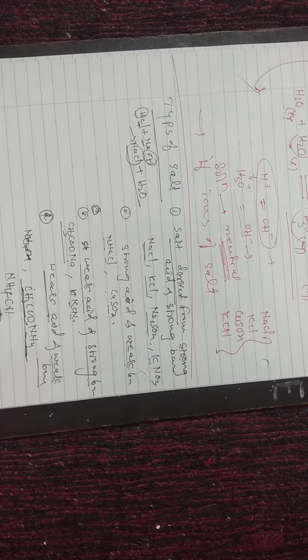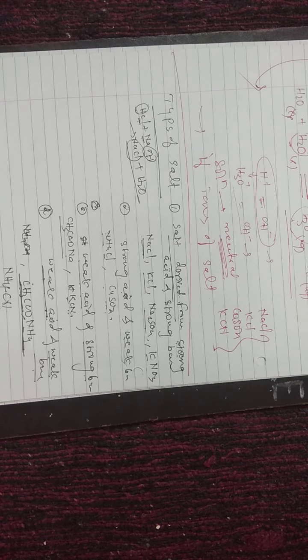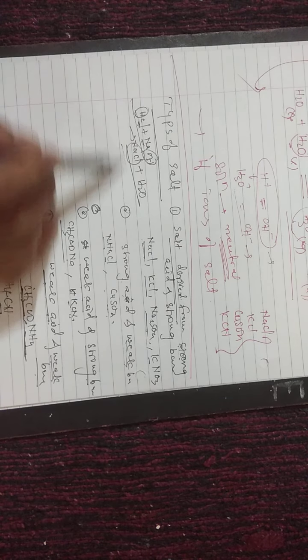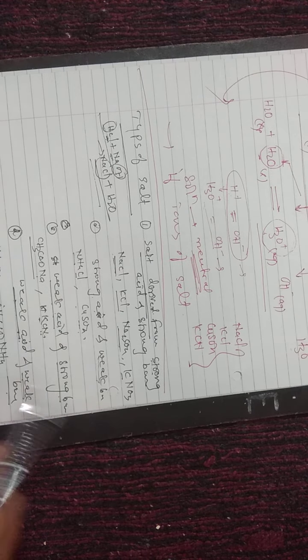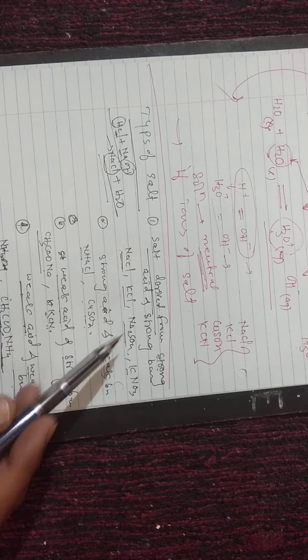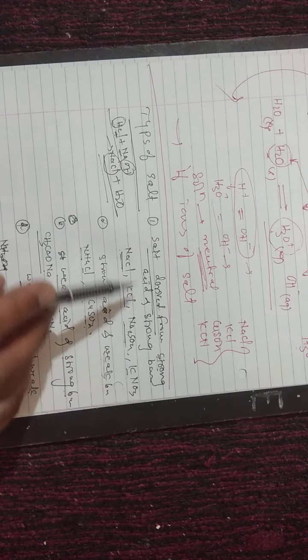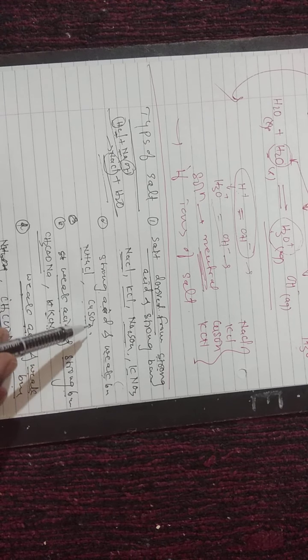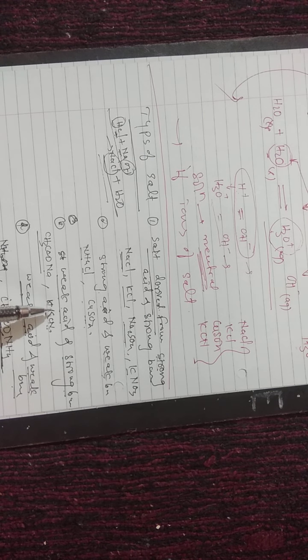And NH4CN is again a second example of a salt derived from the weak acid and weak base. Here, which is the weak acid? HCN is the weak acid, and NH4OH is the weak base. Like this, by taking the examples of reactions we have just derived. So these are the few examples of salts derived from the strong acid and strong base, strong acid and weak base, weak acid and strong base, and weak acid and weak base. All this is explained on page number 53 of the textbook.